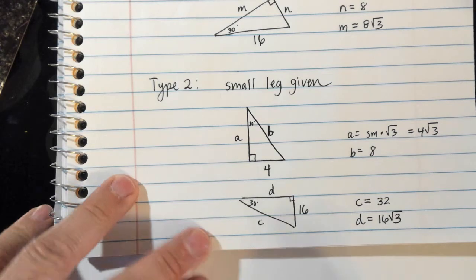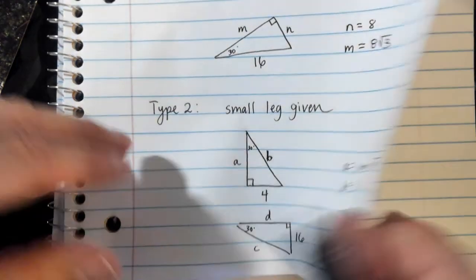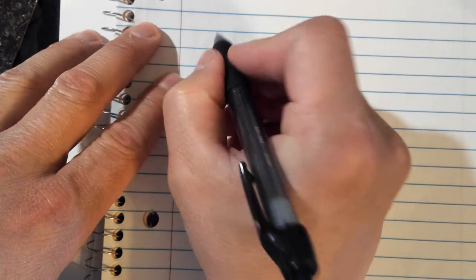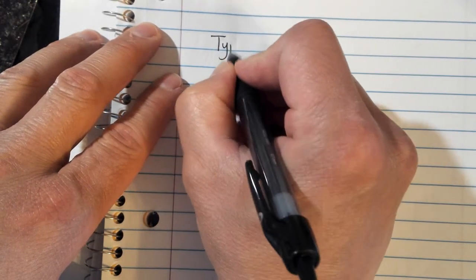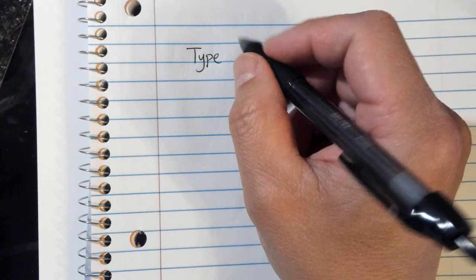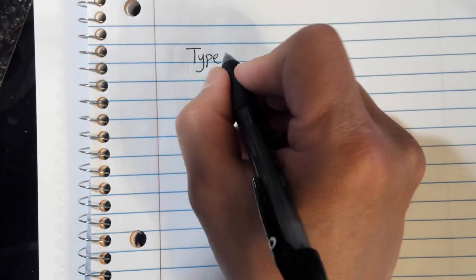There you go. Are we at the 10-minute mark? Not yet. We are only at the 8-minute mark. I try to keep these down to 10 minutes because I know I talk too much.